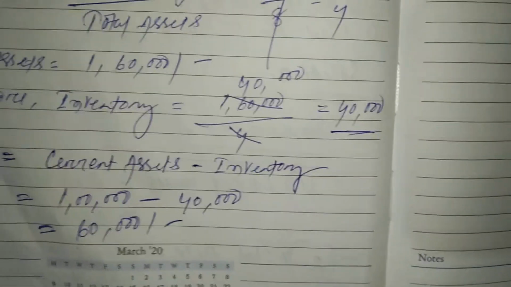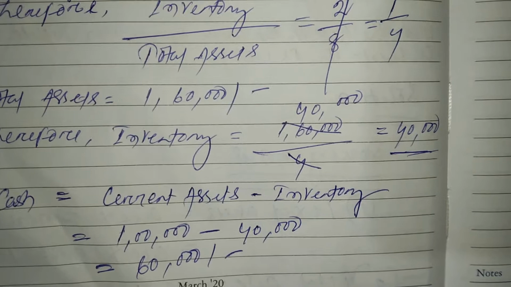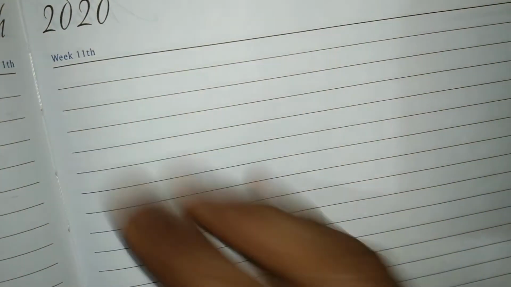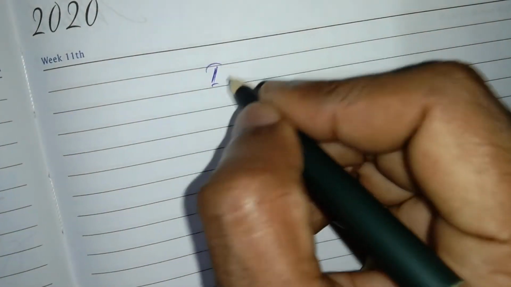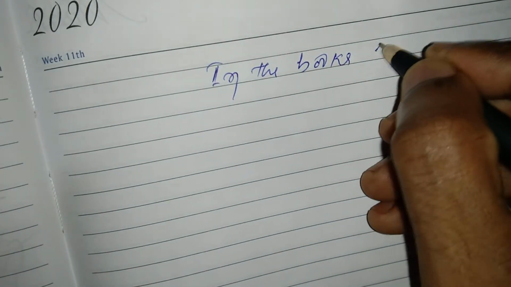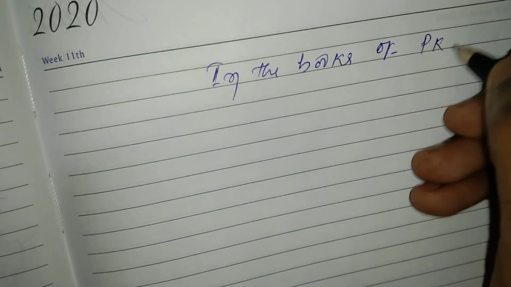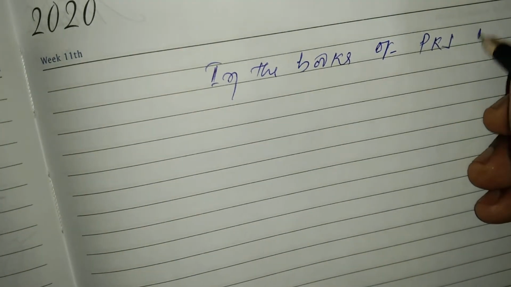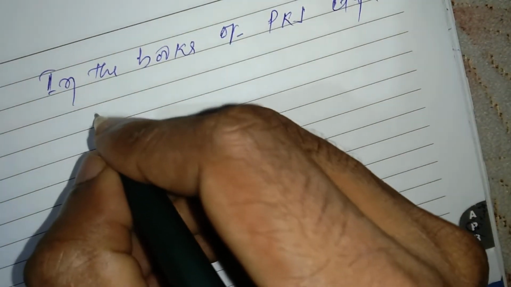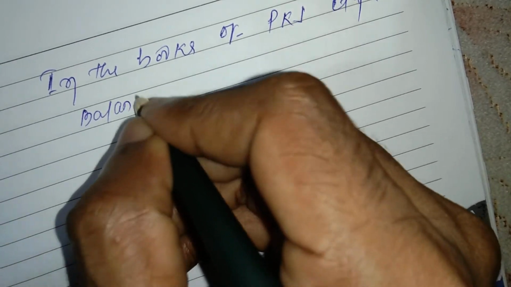So we have obtained all the requirements. Now we have to prepare a balance sheet accordingly. In the books of PKJ Limited, balance sheet.